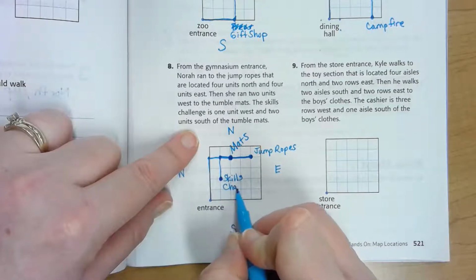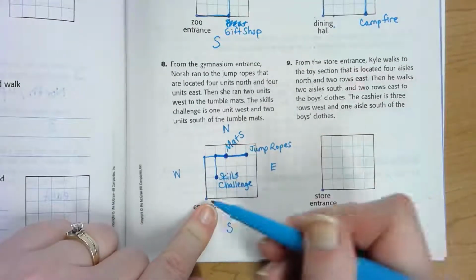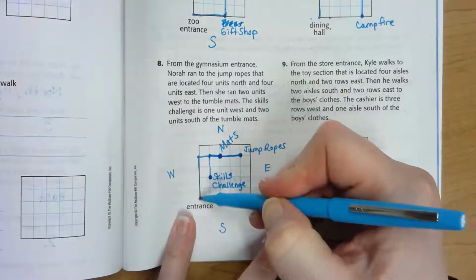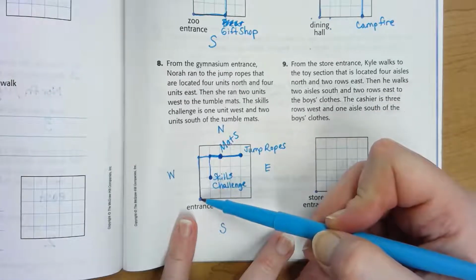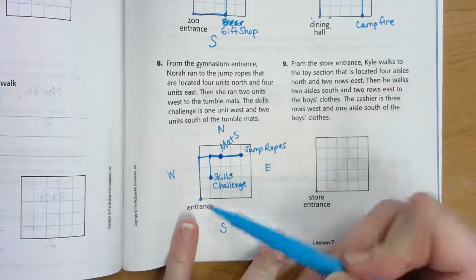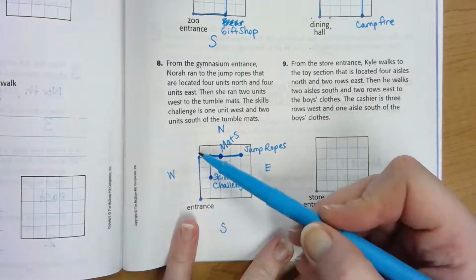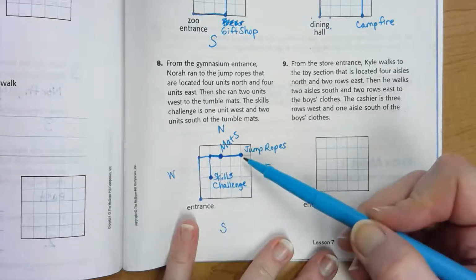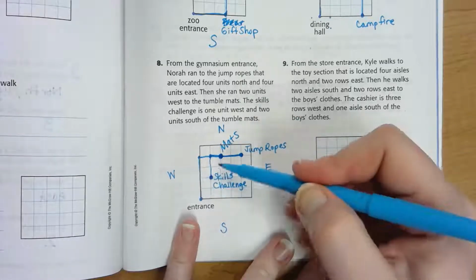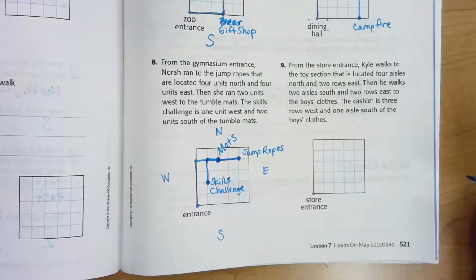Now we could ask ourselves, why would she run past all of the skills challenge and the mats? Why didn't she just go diagonal, right? Well, think about it in gym class. Are you ever given directions on where to go in the gym or what not to walk on? If the teacher told her go to the jump ropes first, but you need to go north first, then east, that's why she did that. And then come back to the mats, then go to the skills challenge. And maybe there's stuff all throughout the middle of the gym that she couldn't walk over, okay?